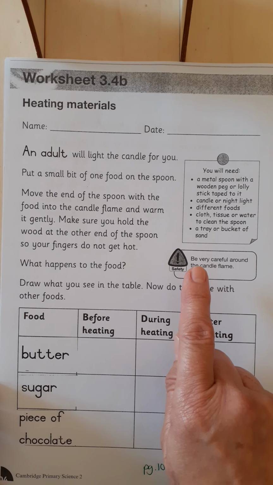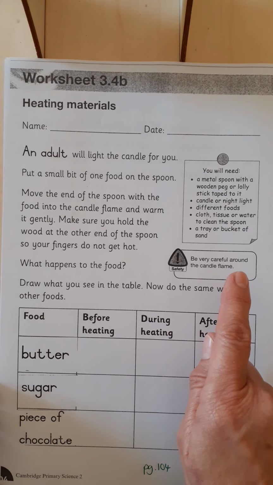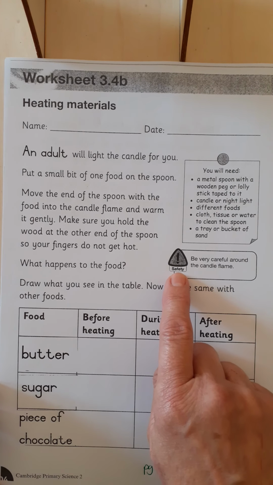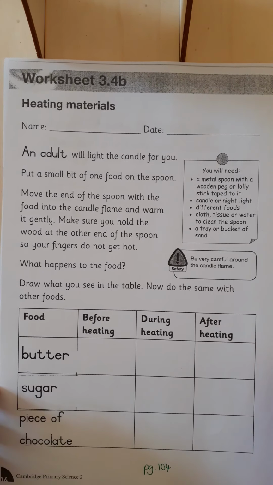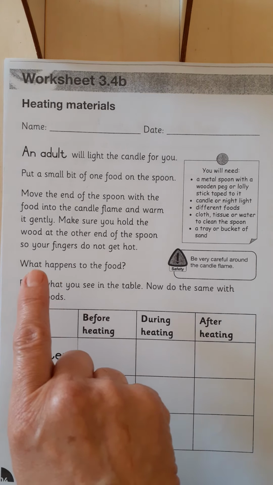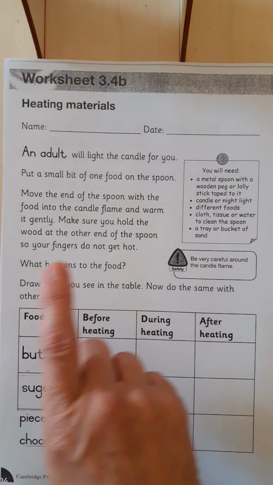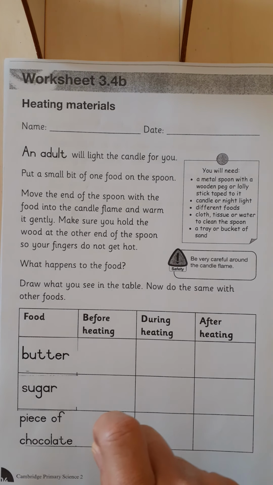Be very careful around the candle flame. Okay? Safety. Remember, if you let the candle fall down, it can burn down your house. Okay, what happens to the food? And we are not going to draw it. Remember, our instructions said you have to write it.